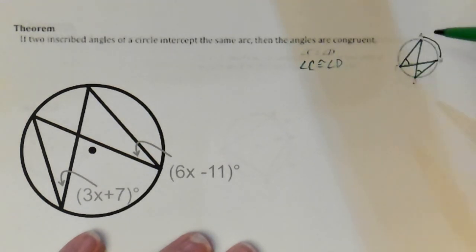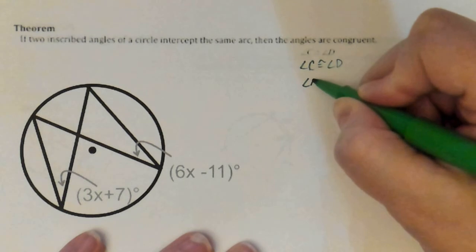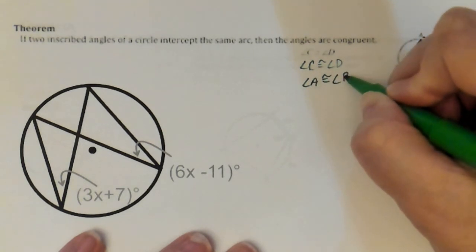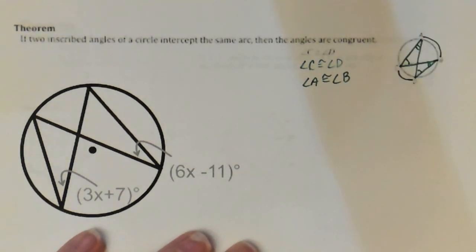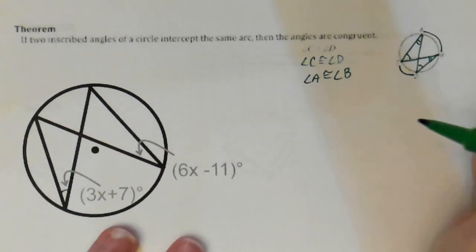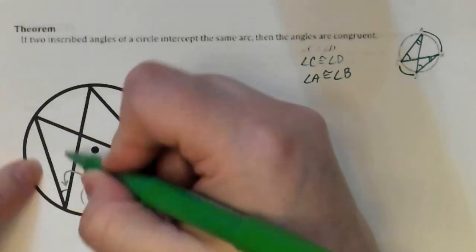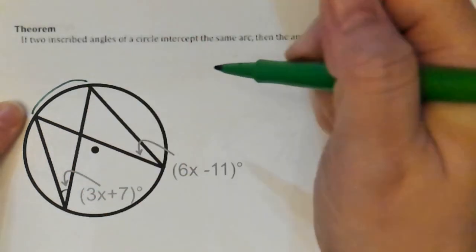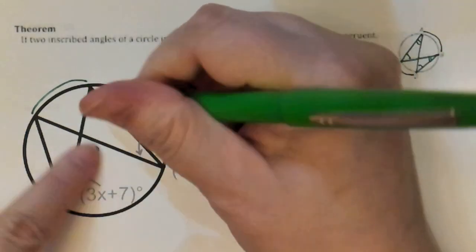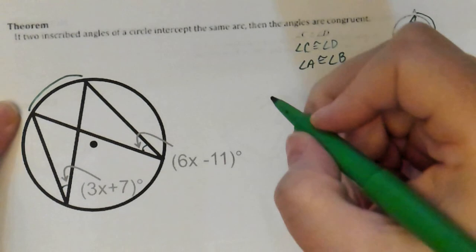And really they didn't say it, but the same thing applies over here. This arc, CD, means that this one, A, and this one, B, they both touch CD. So angle A must be congruent to angle B. They didn't put that in the picture, but it's true also. Alright, so in this picture, this angle that we have marked with this expression, you follow it, it's intercepting this arc. Okay? Well, this angle is also intercepting this arc, so they're equal.